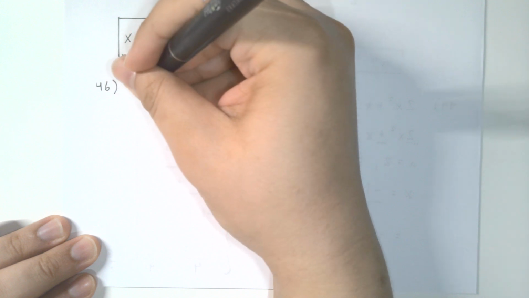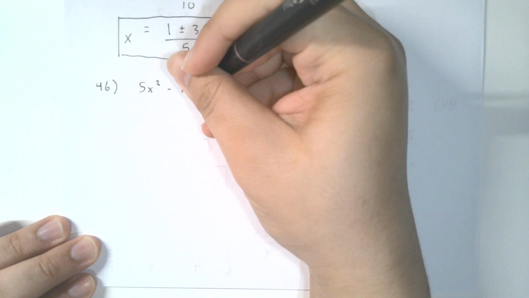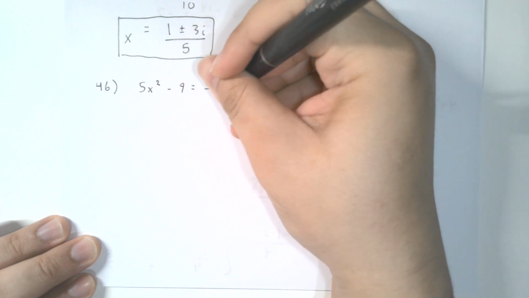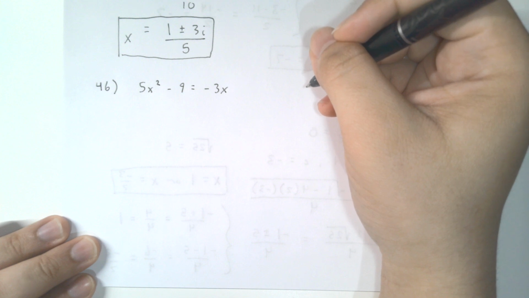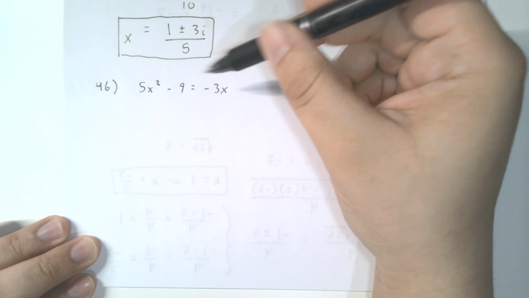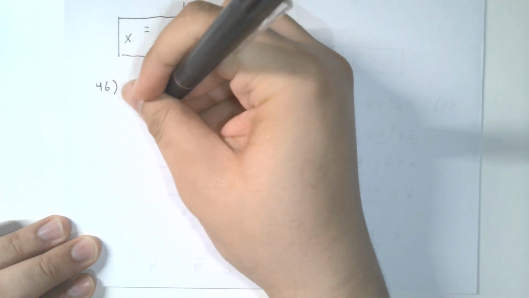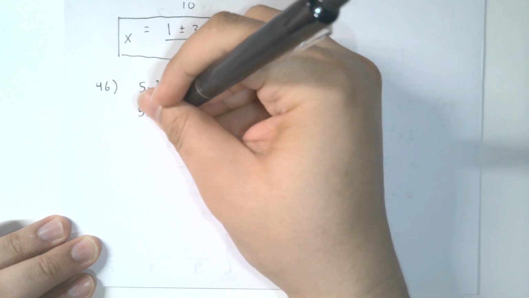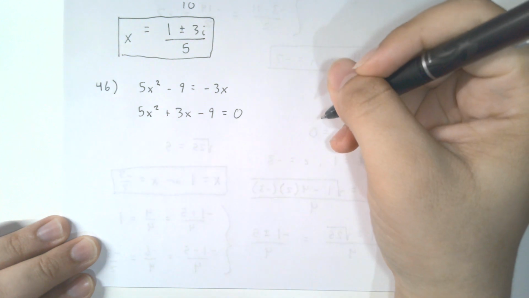Let's look at number 46. For number 46, we have 5x squared minus 9 is equal to negative 3x. Not in standard form. So we need to move this negative 3x over to the other side, and we'll do that by adding 3x to both sides. That gives us 5x squared plus 3x minus 9 is equal to 0.